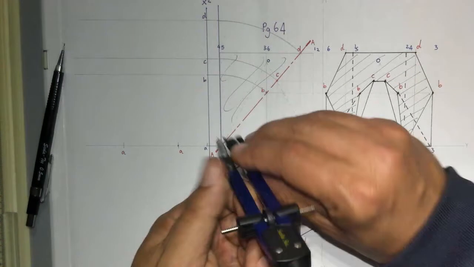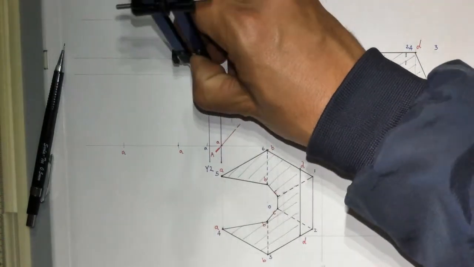XY line to the first B, but B is over there.